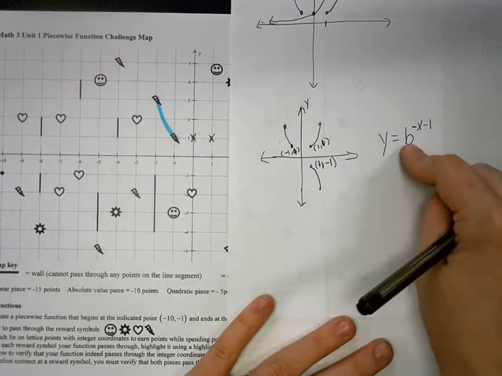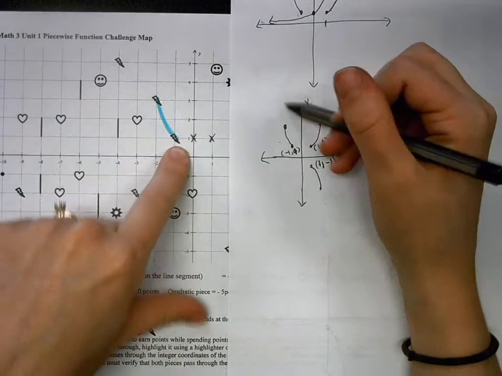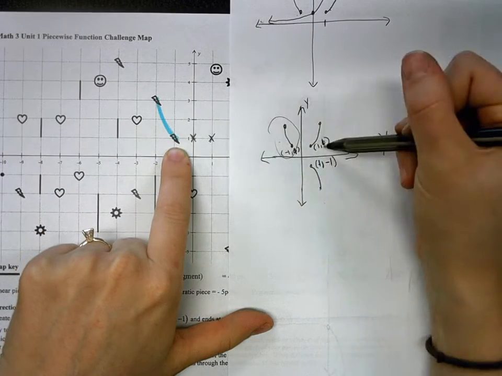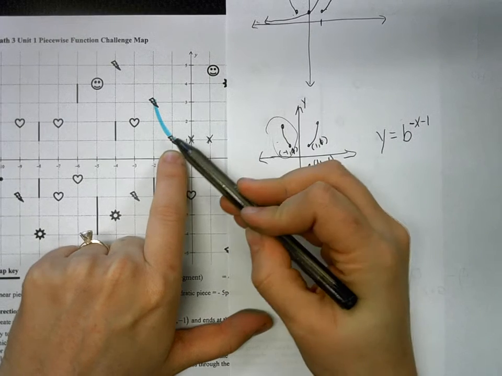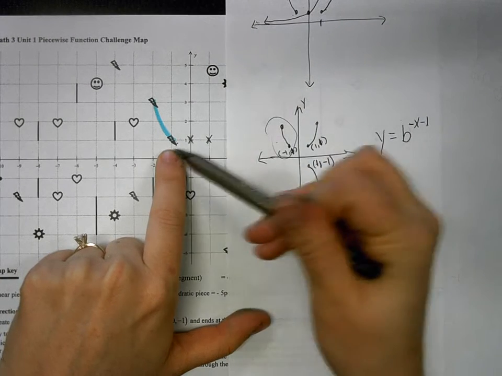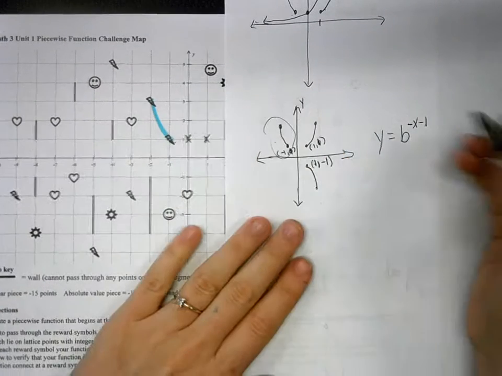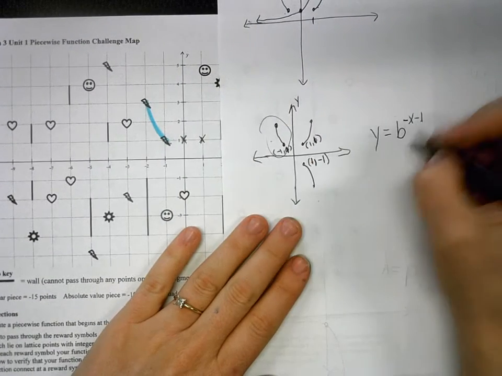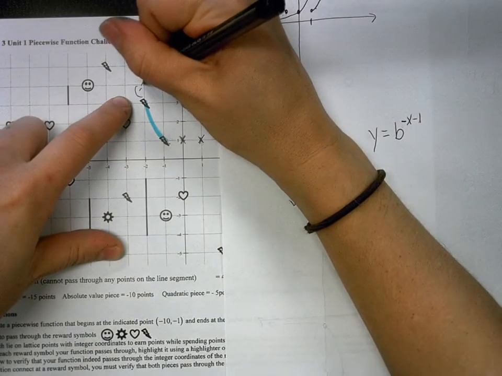Perfect. Now I can find my b value, but I have to use the equation that is actually represented after I translate and reflect. So this part of my function is what I'm using. I can't use the starting point. My starting point reflected already and translated. I have to use this other point. So I'm going to plug in that point right there, which is negative 2, 3.